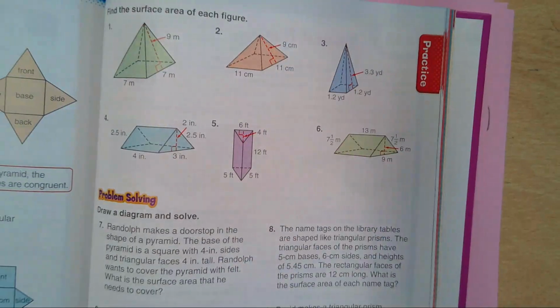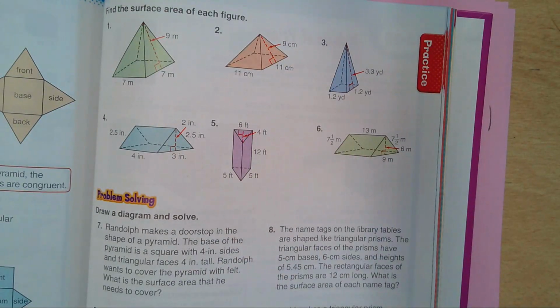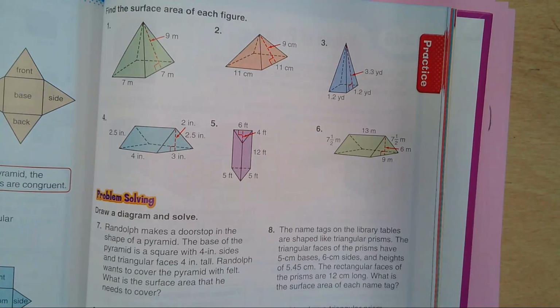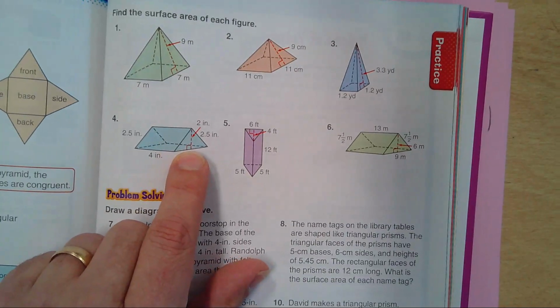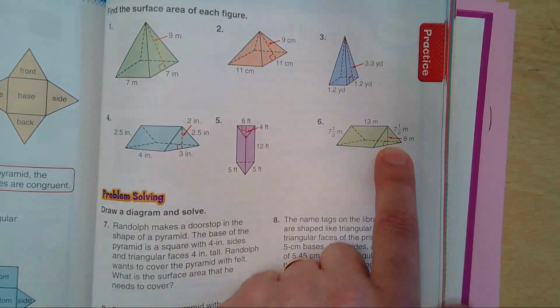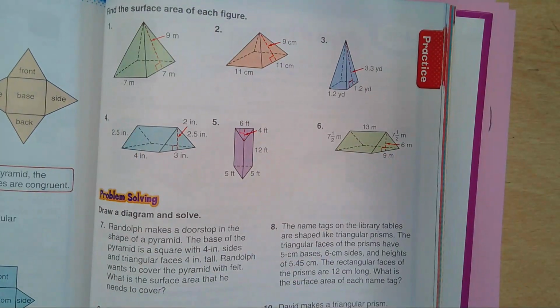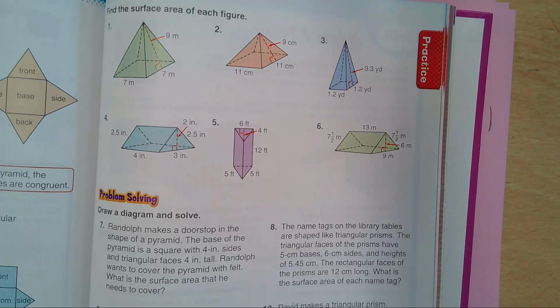So that's what I'm trying to hone in on here. The base and the height form a right angle. Which of the measurements provided form the right angle? You see it right there, and right there. Which of those 2 numbers are forming that right angle? What is the measurement of the base of the triangle? 3 inches. What is the height? 2.